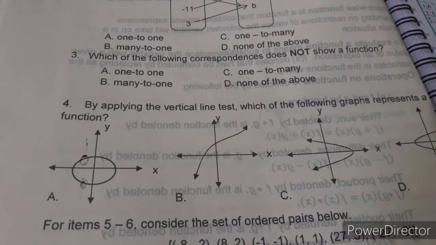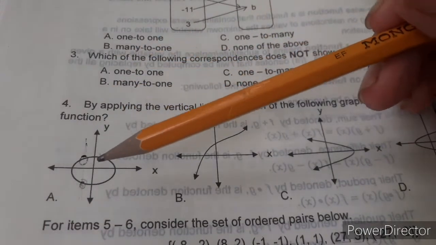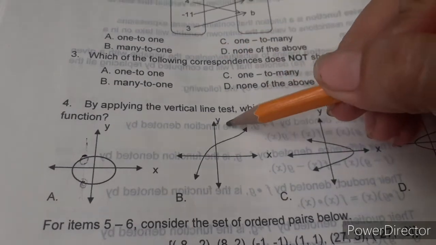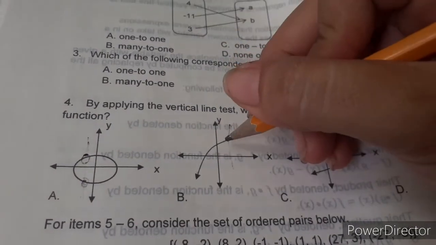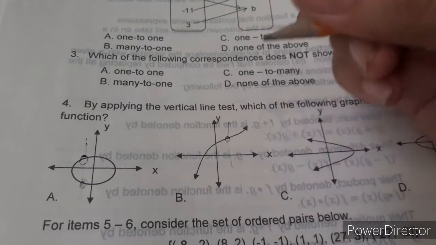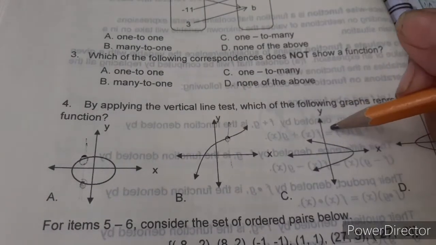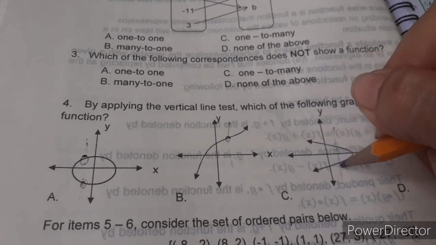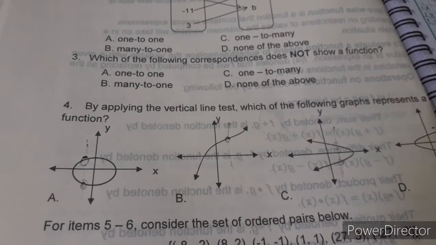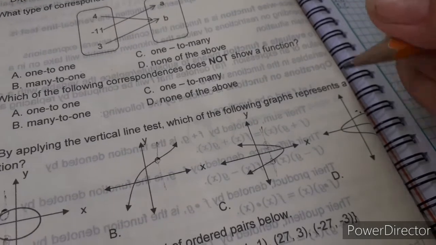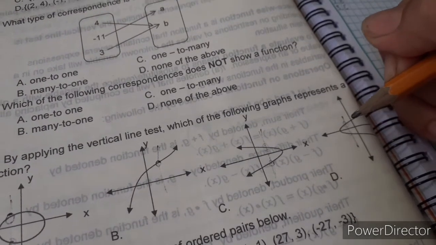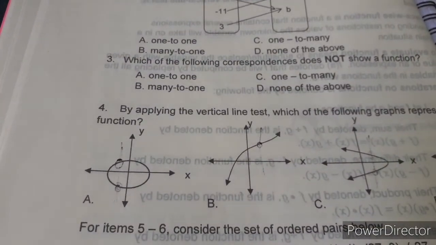For letter A, it intercepted the graph twice. For letter B, it intercepted the graph only once. For letter C, it intercepted the graph twice. And for letter D, it also intercepted the graph twice. Meaning to say that the correct answer here is letter B.